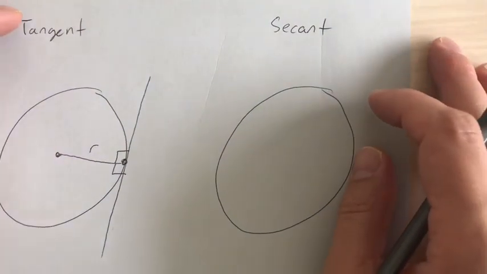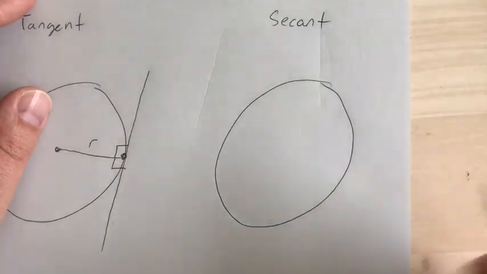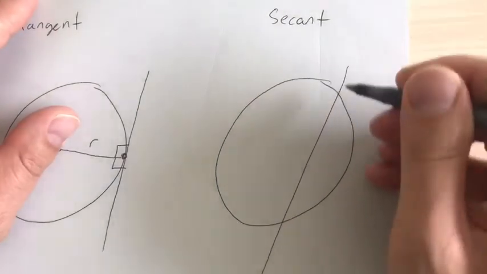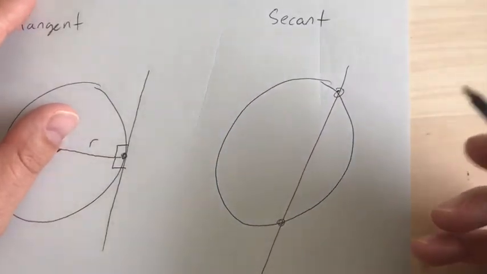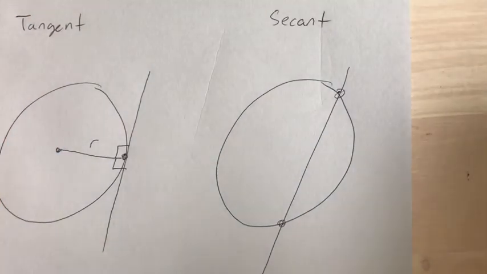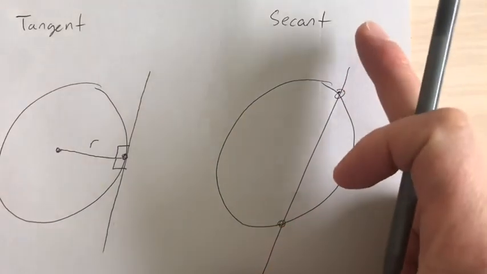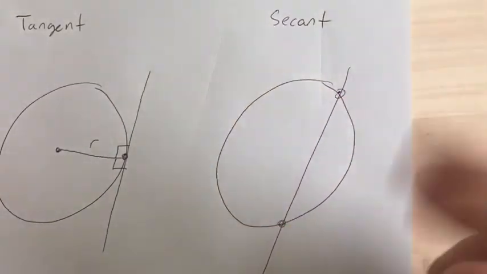Another thing that you'll see is what is known as a secant line. A secant line, similar to a chord, is a line that goes through the circle two times. And that is the definition of a secant line. So similar to a chord, the only difference is instead of it being a line segment, it's an actual line. So it's a line going through the circle twice.